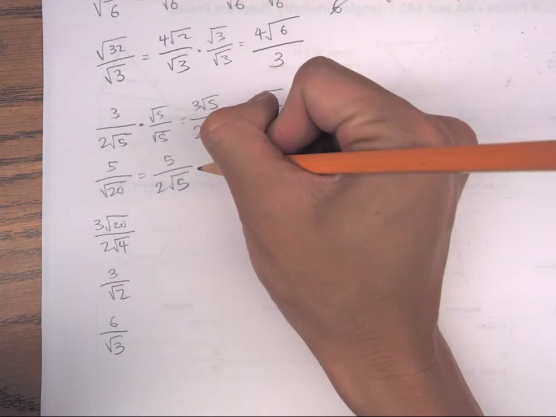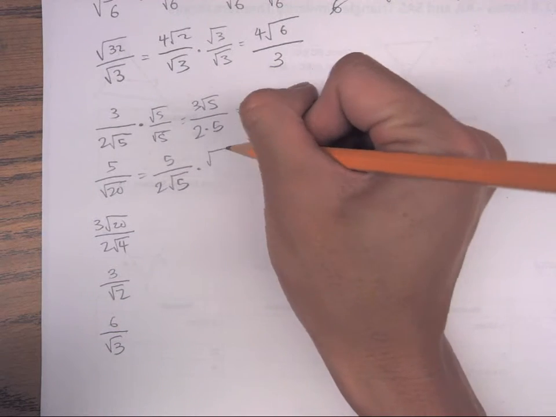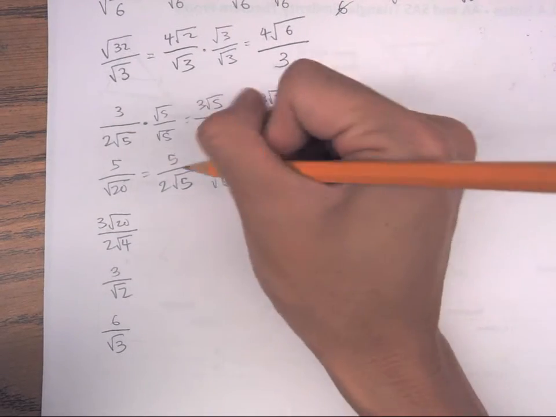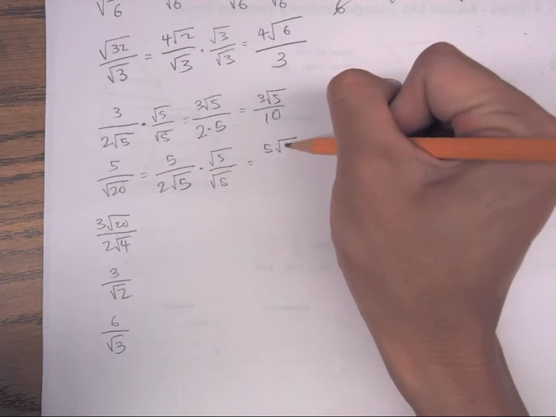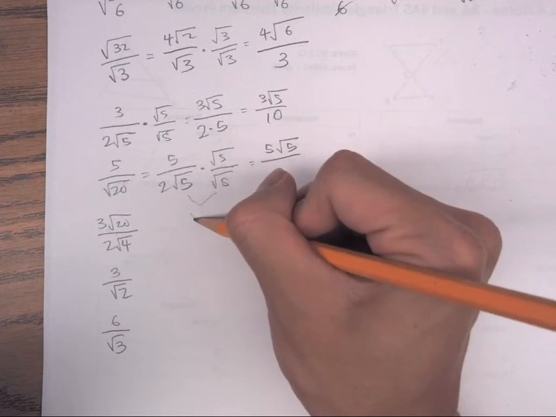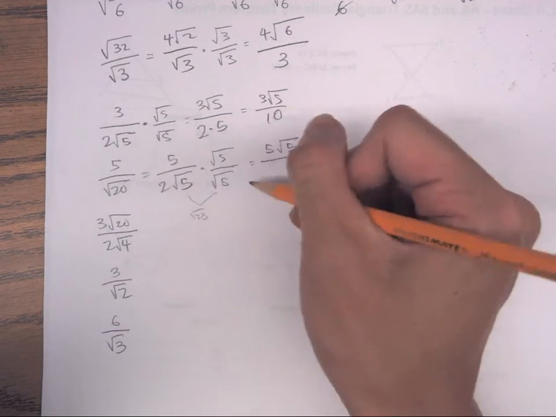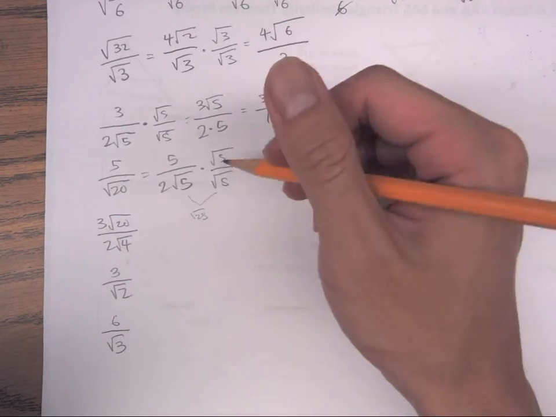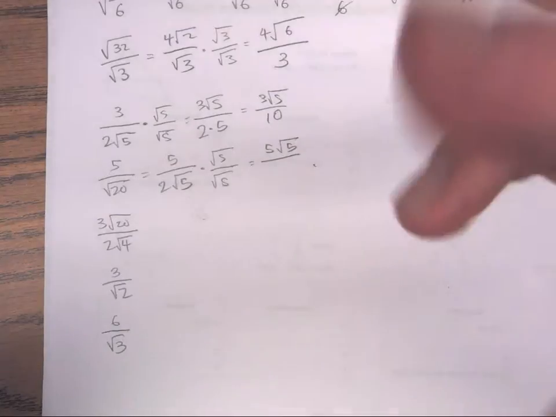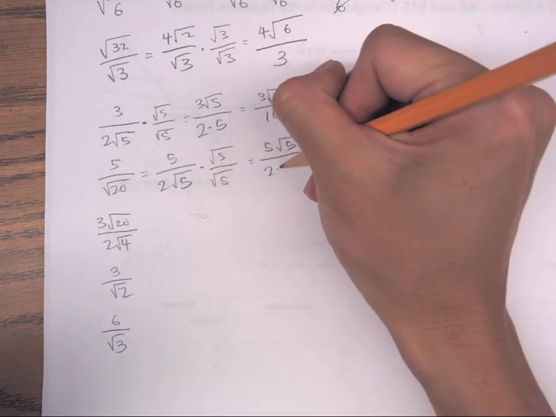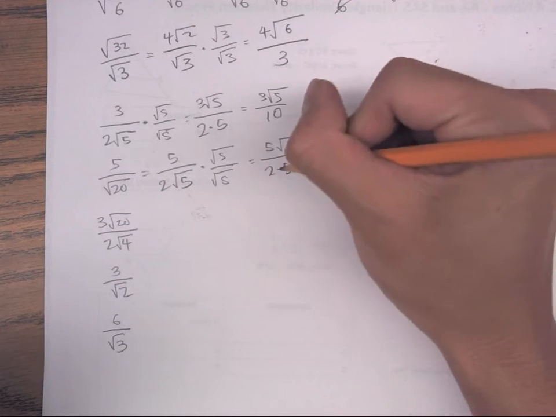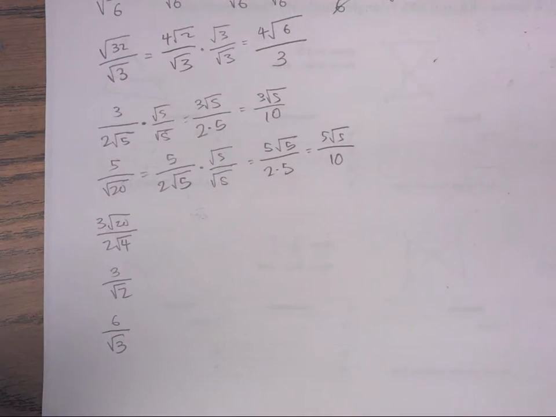If you want to get rid of the square root in the denominator, multiply it by square root 5 to make it balanced. The top part will become 5 times square root of 5. This part, so you multiply these together. This would be square root 25. So this is just like the other one actually. So this becomes 5. So that means the bottom is going to be 2 times 5. So this is 5 square root 5 divided by 2 times 5, which is 10.